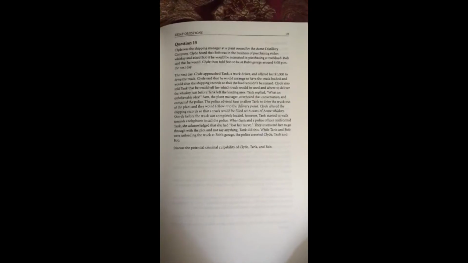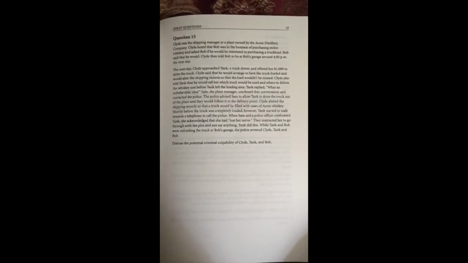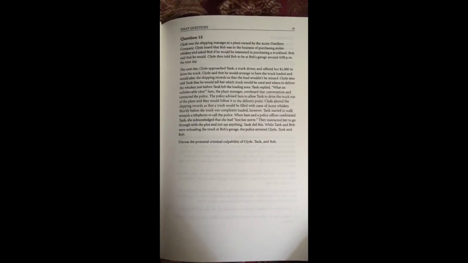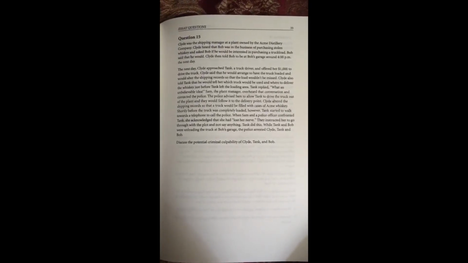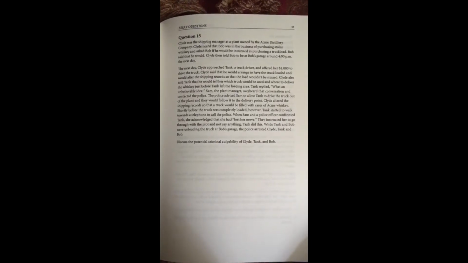Today's topic is going to be forgery. Here is an essay hypothetical. Link is below as to what book this is from. This is about three people. Look at the very bottom line. It says, discuss the potential criminal culpability of Clyde, Tank, and Bob.